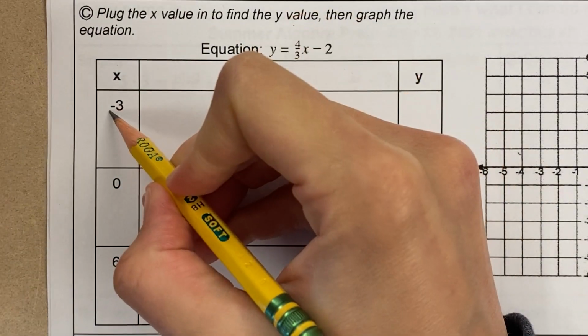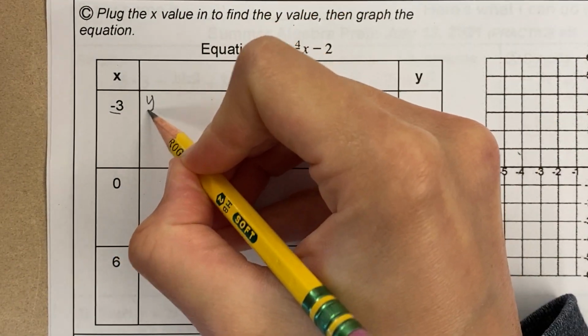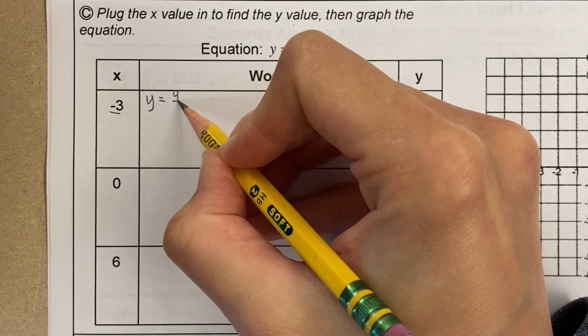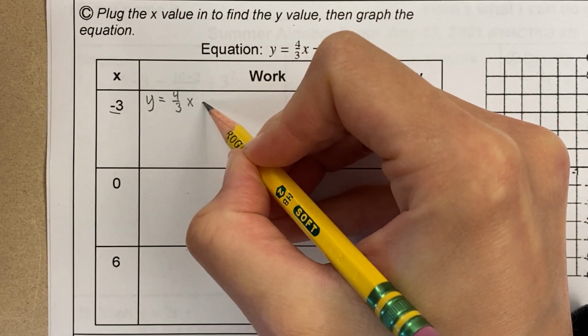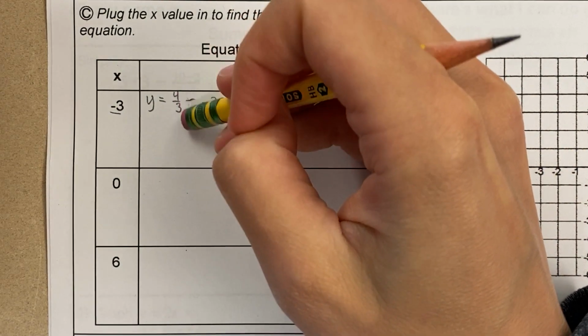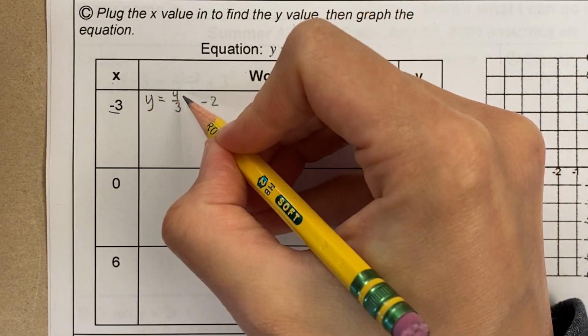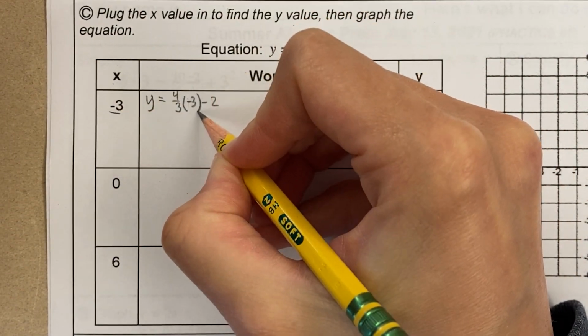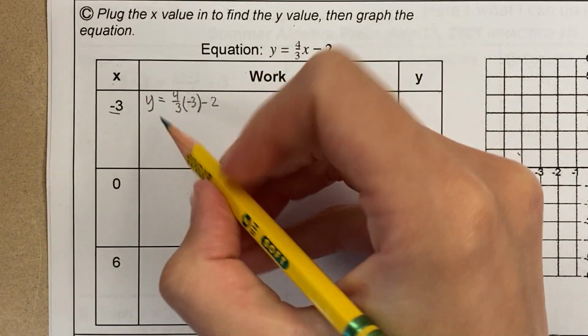I am taking this x value here and plugging it into this equation. So I have y equals 4/3 x minus 2. But now watch what I'm doing. Instead of x, because this is my x value, I'm plugging in -3.